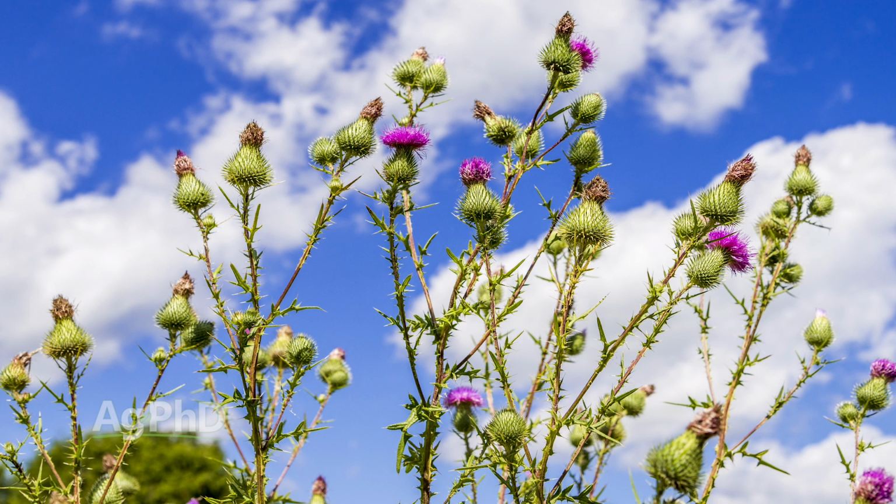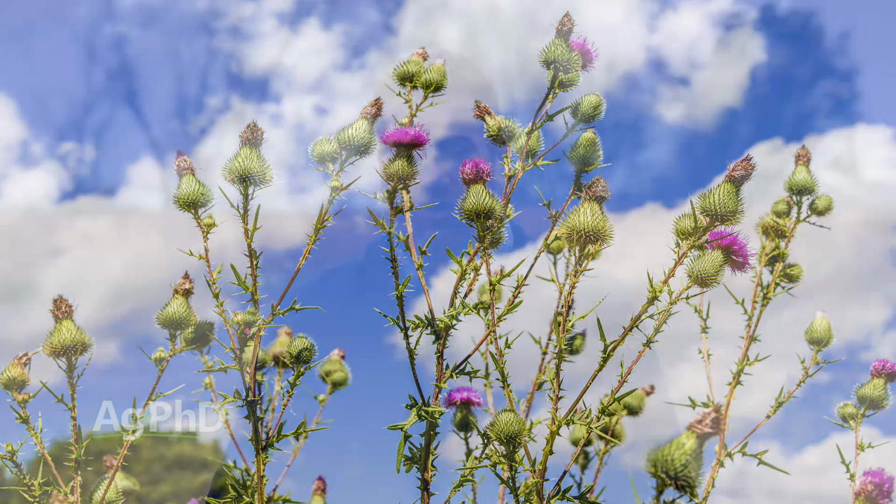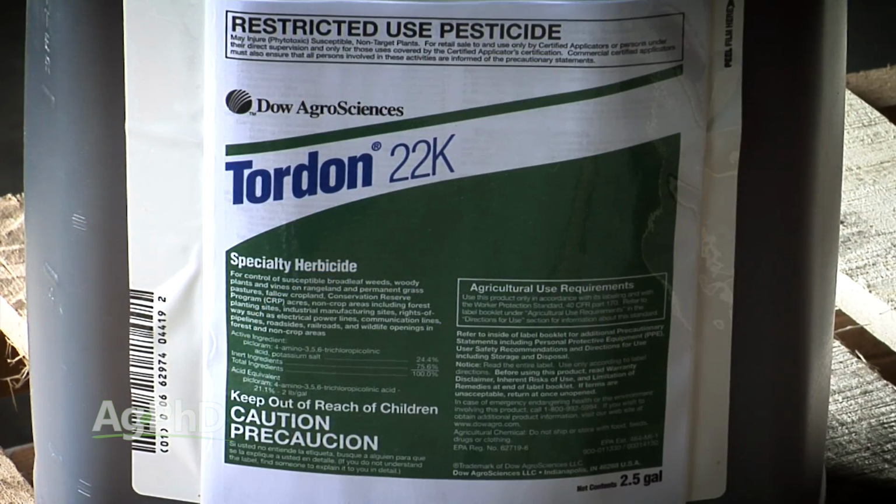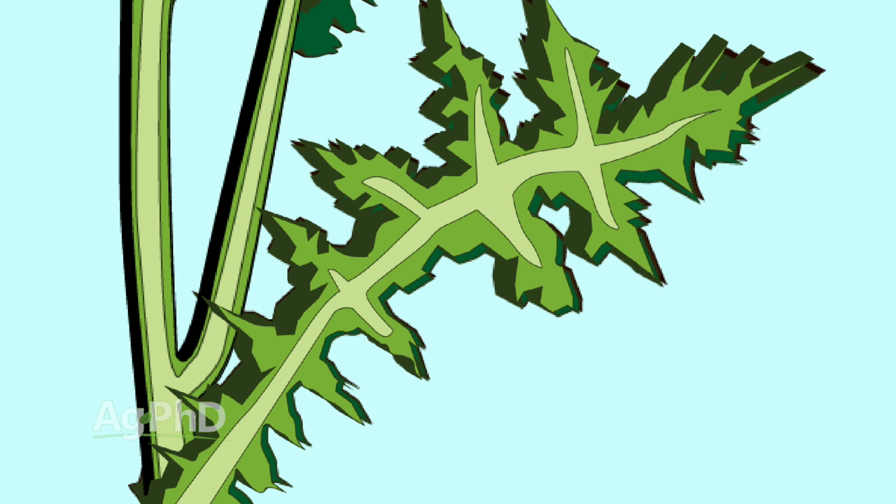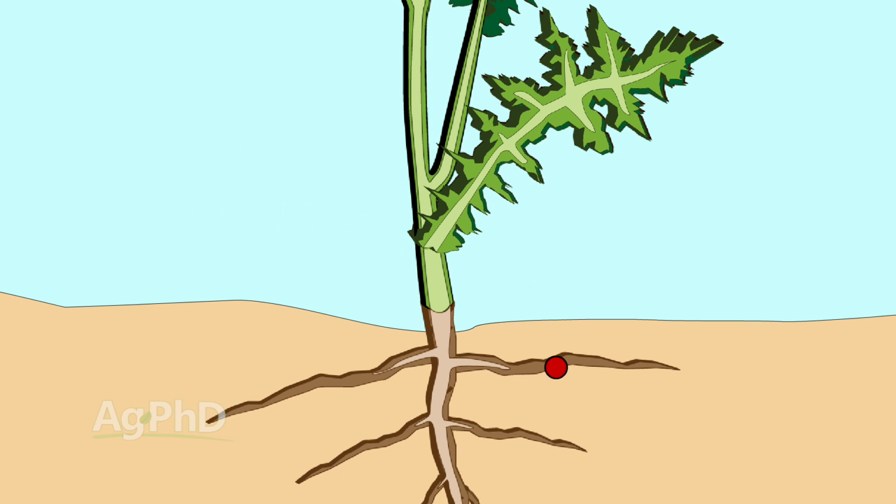Well, it's so big, so thick, so powerful that that little rate of 2,4-D isn't going to do a whole lot to it. All right, so what will work on it? Well, one product that's really old that is pretty effective on thistles is Tordon. Tordon can certainly be used to wipe out a thistle patch, and it can get down into that root system if you use a high enough rate.